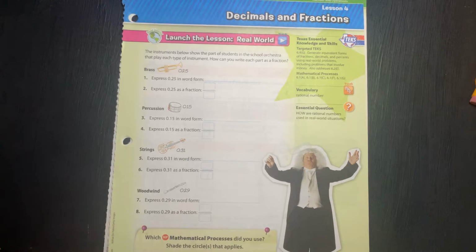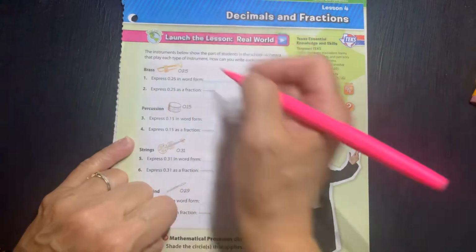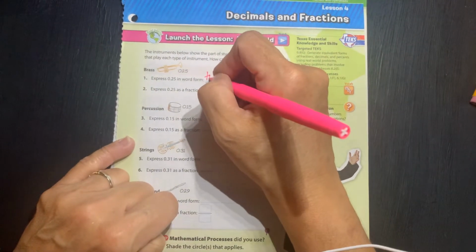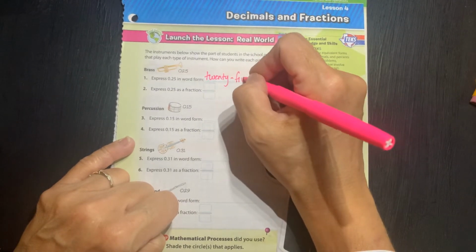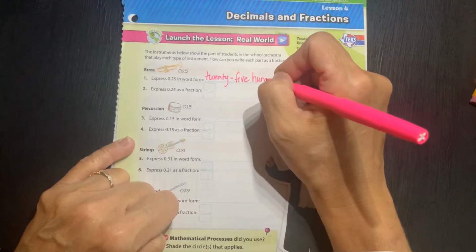So the first thing we're going to do is look at the top. It says the instruments below show the part of students in the school orchestra that play each type of instrument. How can you write each part as a fraction? So they're showing that the brass instruments are 25 hundredths, okay? So it says to express that in word form. So that would be 25 hundredths.